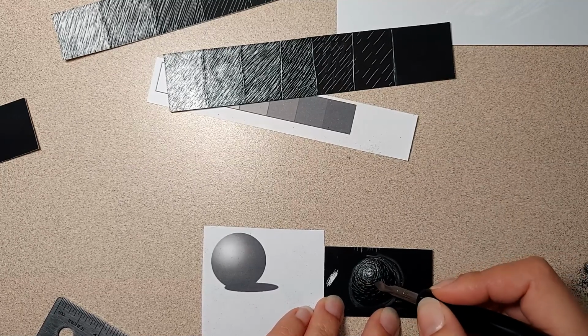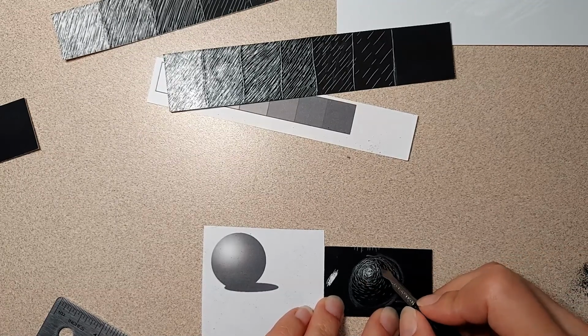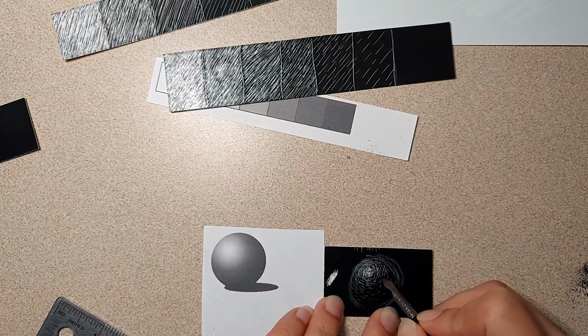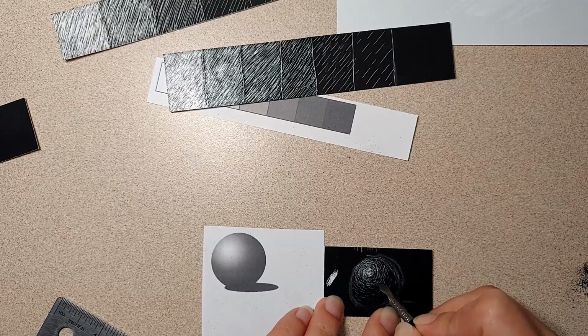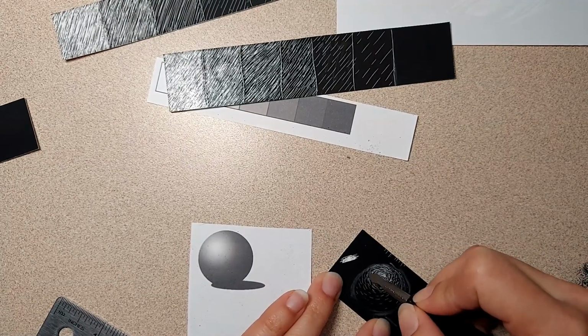Like I said, it's best to stop, take a look, make sure you haven't carved away, or excuse me, etched away too much. If you have, you can't really go back, but that's why you pause and take a look.